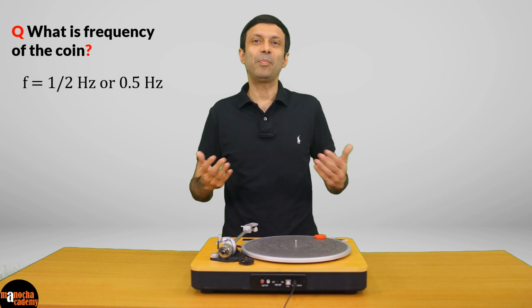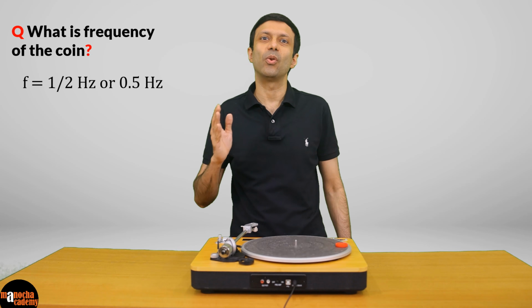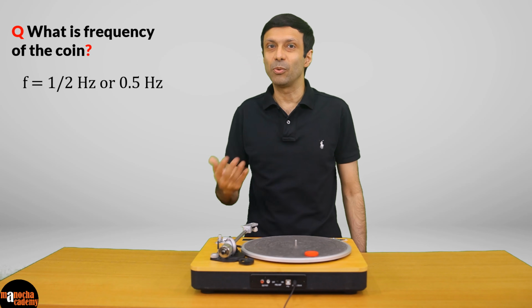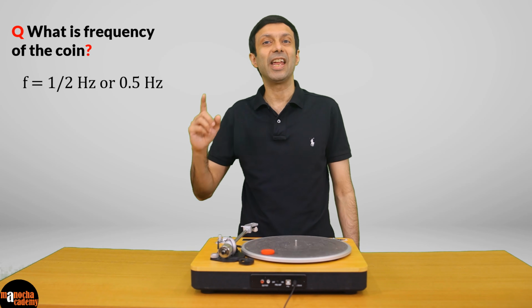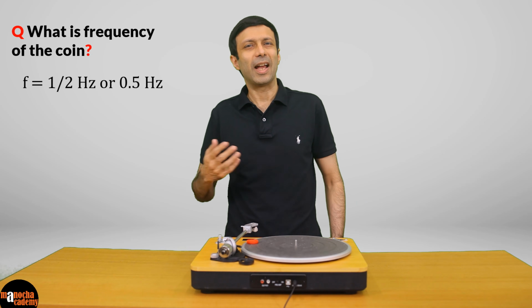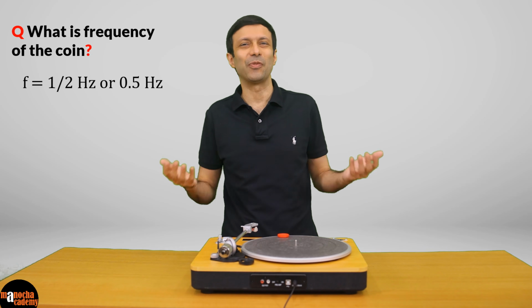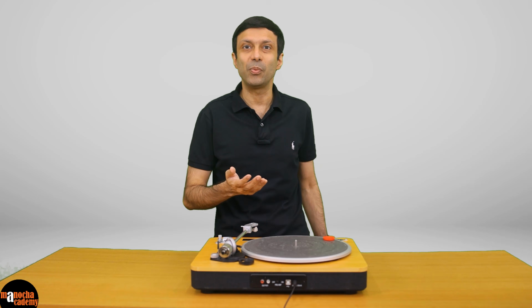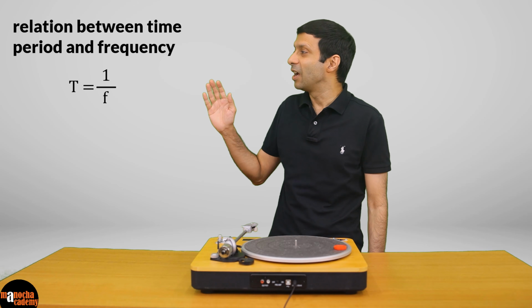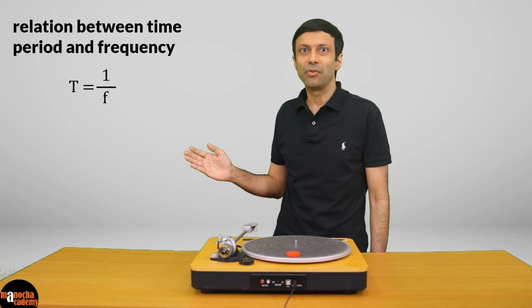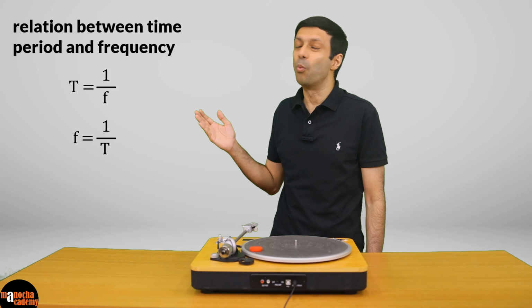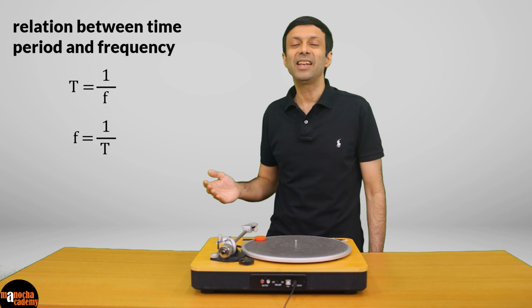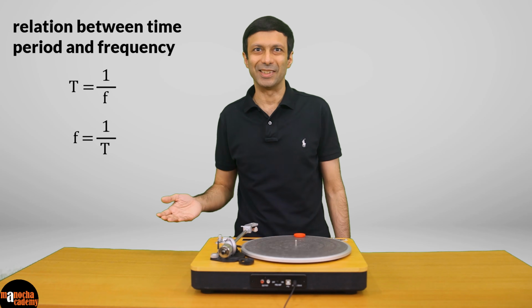So remember, time period is the time taken to complete one revolution and frequency is the number of revolutions in 1 second. So time period and frequency are the reverse of each other. And the relation between time period and frequency is T equal to 1 by F or F equal to 1 by T. So as you can see, they are reciprocals of each other.